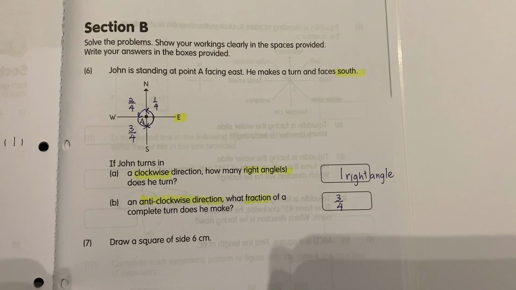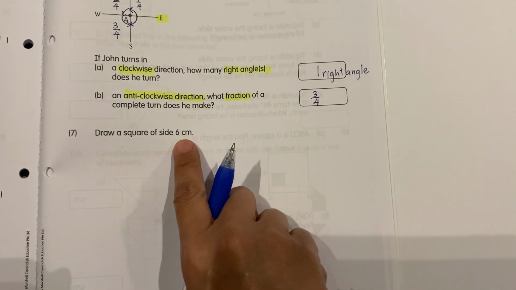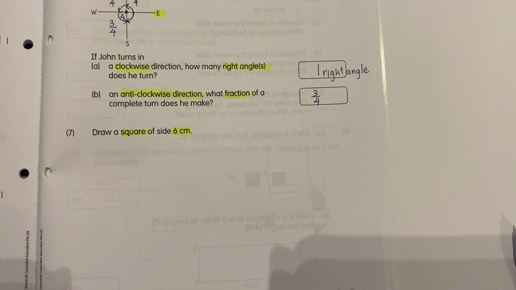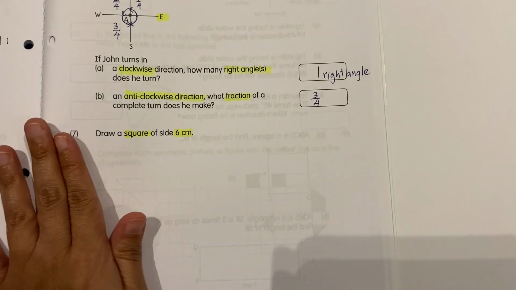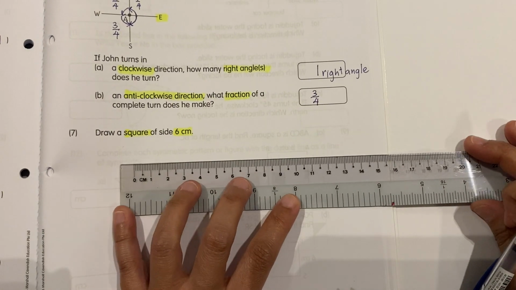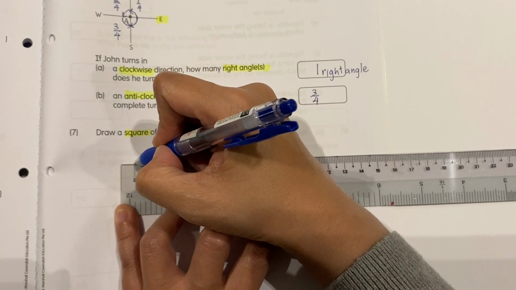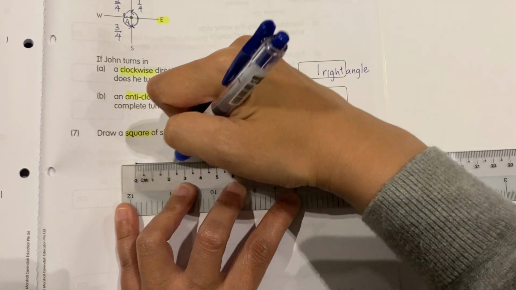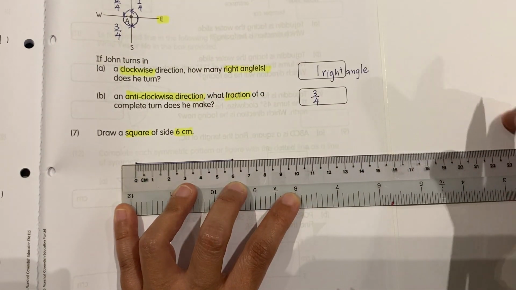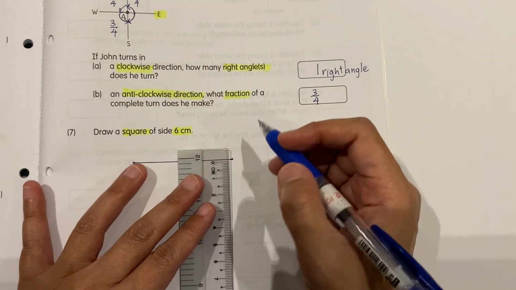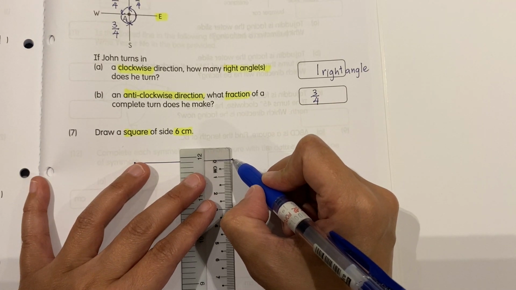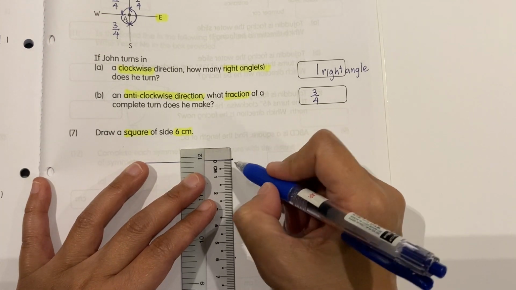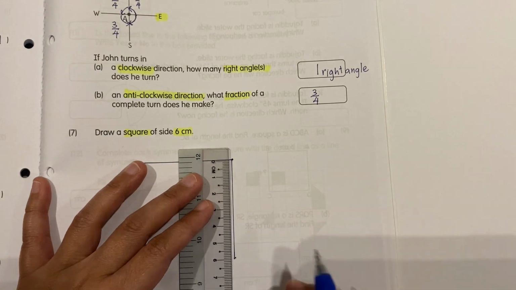Draw a square of side 6 centimeter. Use your ruler and put your marking from 0 to 6. That's your point, and join it. From this point, go to 6, so that's another point.